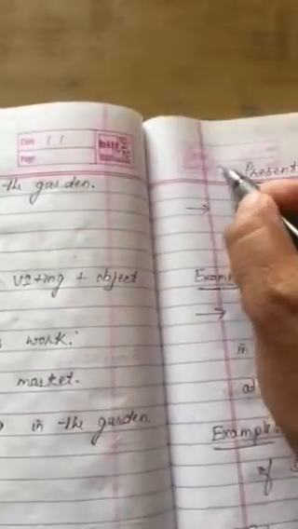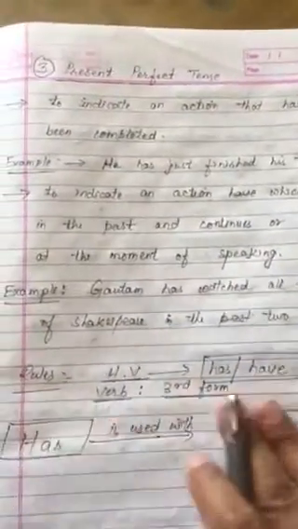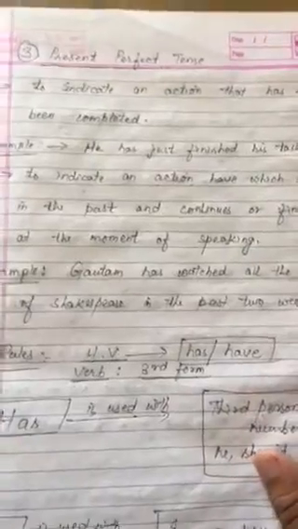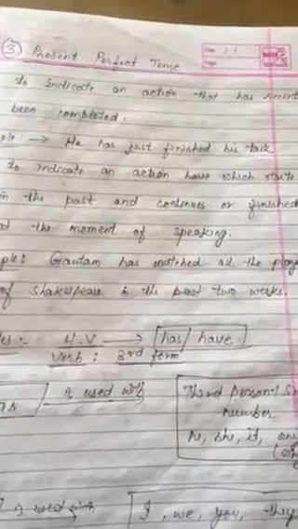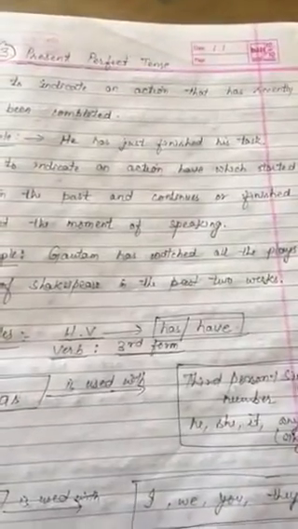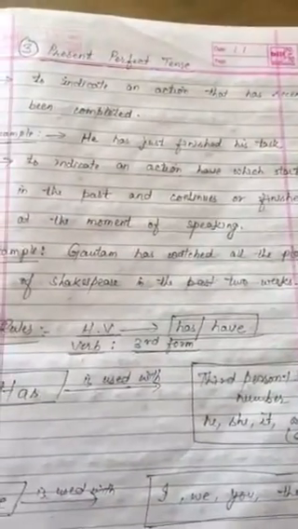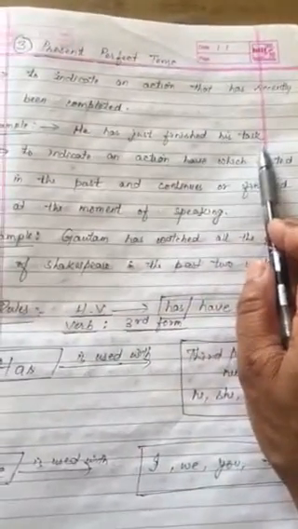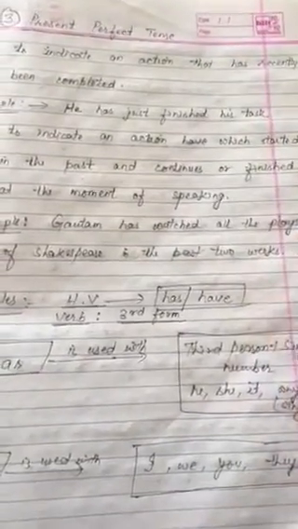And now move on to the next, the third type, which is present perfect tense. This is the third type of present tense. So let's see where we have to use this tense. Present perfect tense is used to indicate an action that has recently been completed. Okay, for example, he has just finished his task. It means that he has just completed his work task.